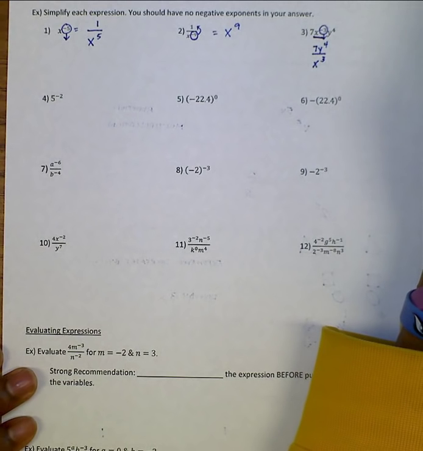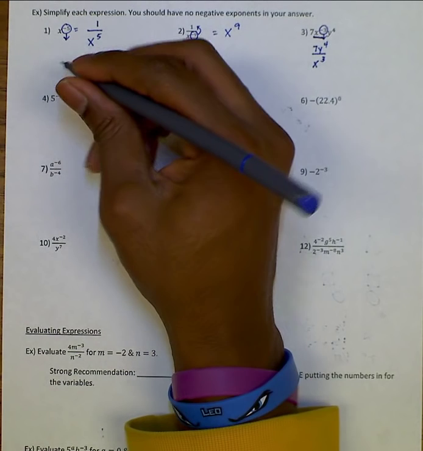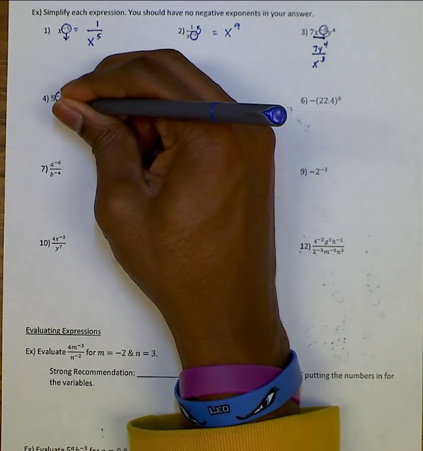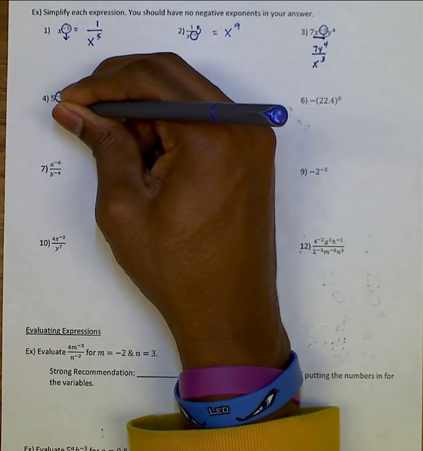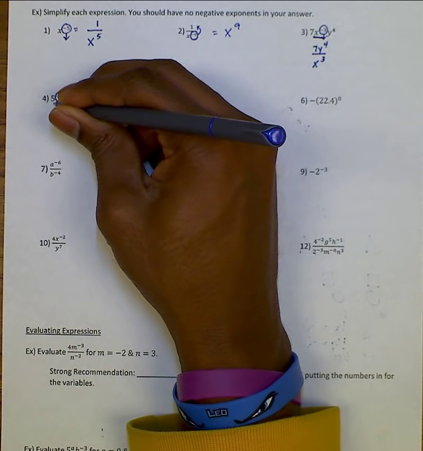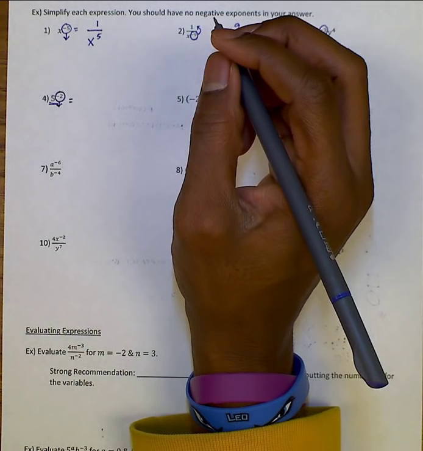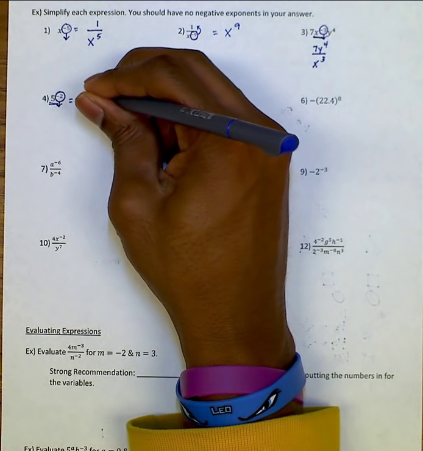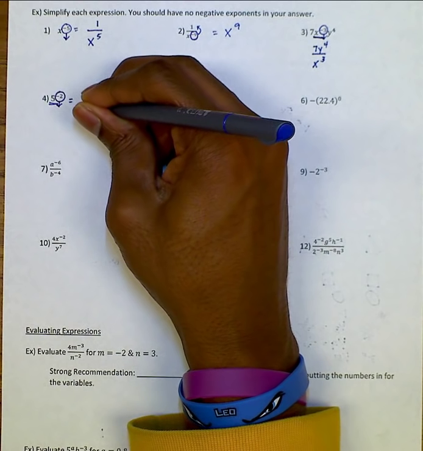All right, number 4. We have 5 to the negative second. We have this negative exponent. Not good, so we have to move it so that it becomes positive. Again, it's connected to its base. It doesn't move by itself. Okay, so we have 1 over 5 to the second power.